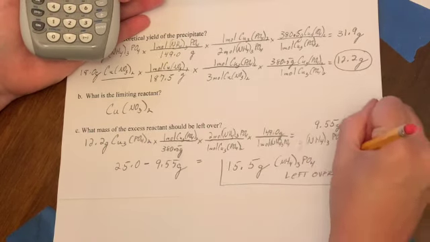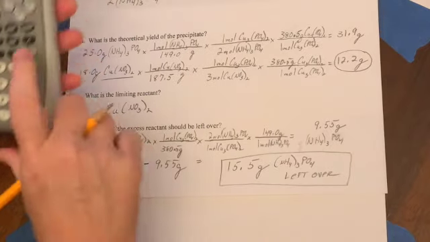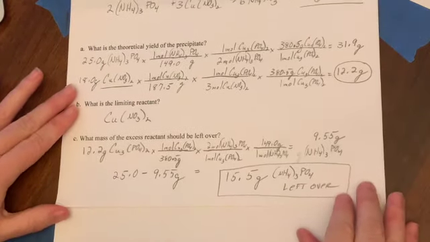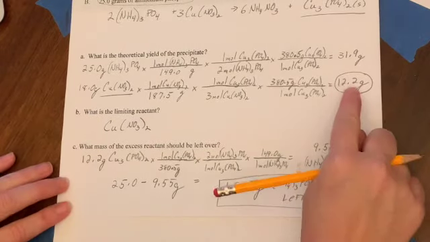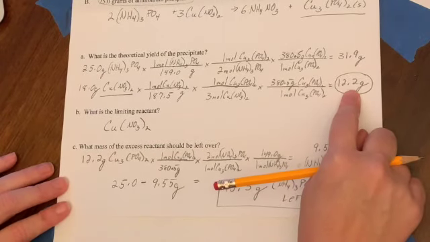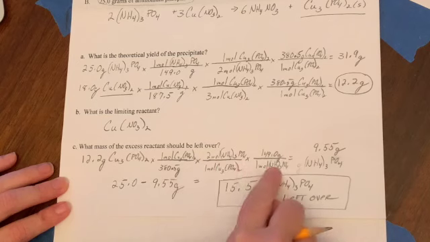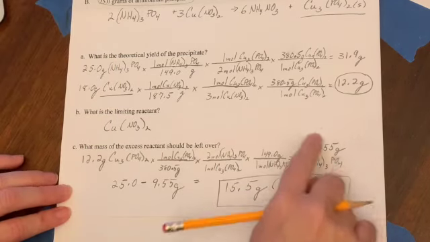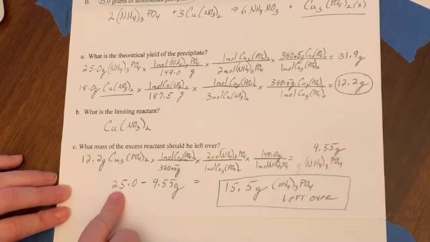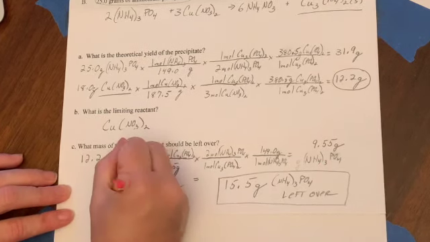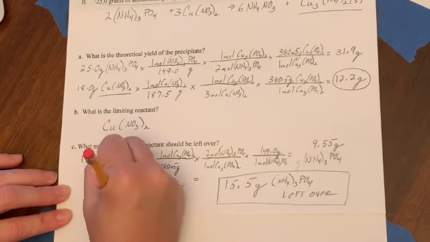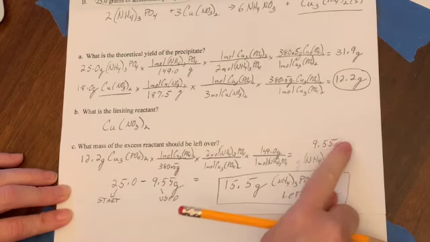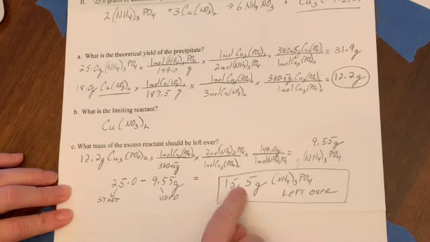Now, again, there are more than one way to solve this problem. And if you figure out a way that works for you, that's great. But this is the way that makes the most sense to me. I take my theoretical yield, okay, and I just convert that back to my excess. That's how much excess I used. This is how much I had. All right, so this was my started with. I started with this. I used up 9.55 grams. So what do I have left over?